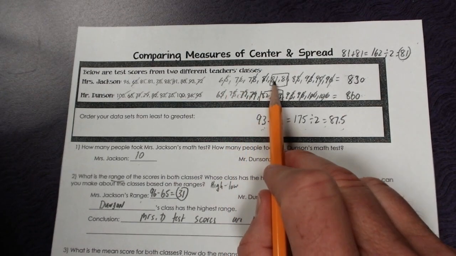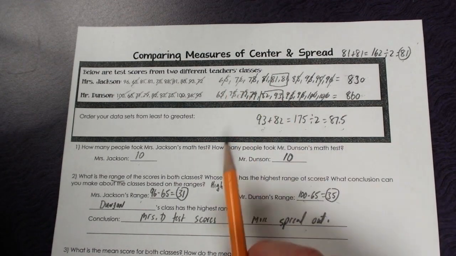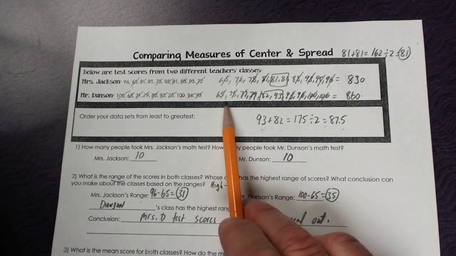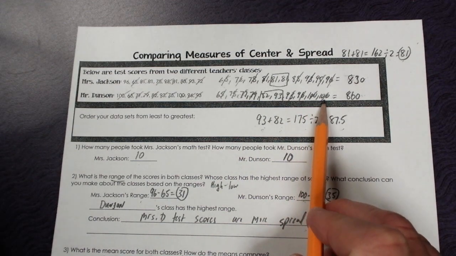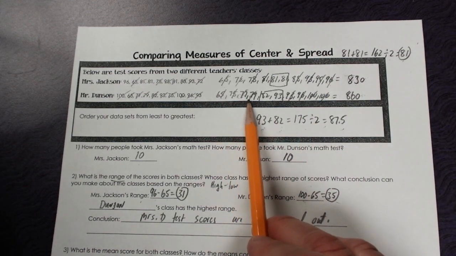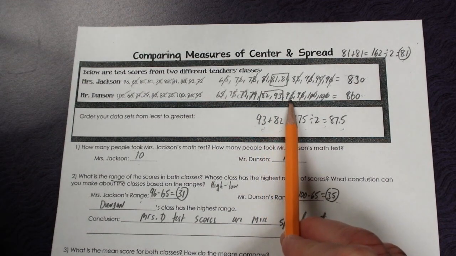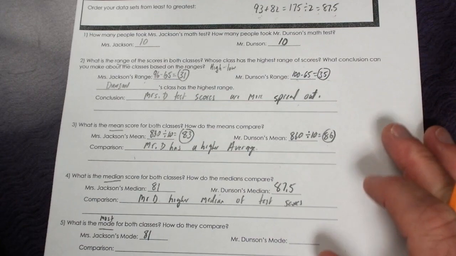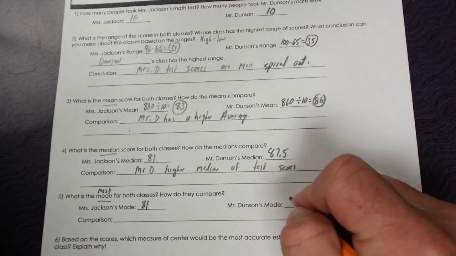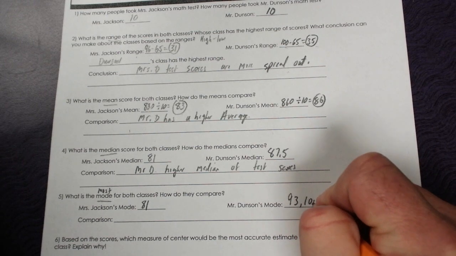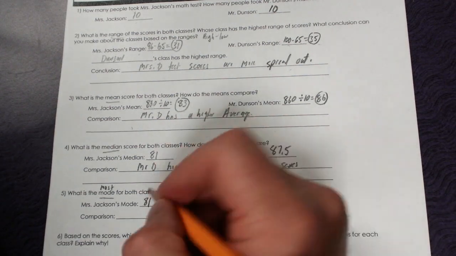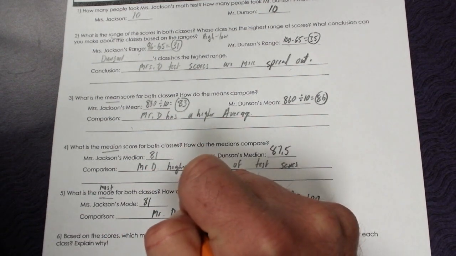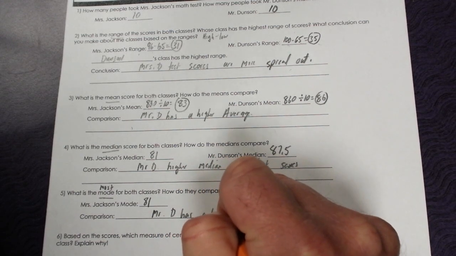Okay, let's go back up. Look at Jackson. There's 1, 2, 381s, so that is Miss Jackson's mode. Let's look here. There's 2 93s and there's 2 100s. You can have 2 modes, so let's look at it again. There's a couple of 70s that aren't the same, but there's 2 93s here and there's 2 hundreds on the end. So for this particular class, Mr. Dunstan's, he has 2 modes, 93 and 100, because they appear twice, and you can have 2 modes. Okay, so what does that mean? Basically, Mr. Dunstan has a higher mode.